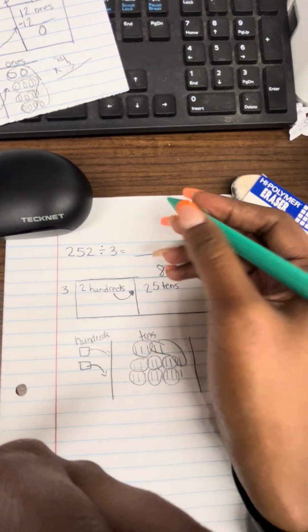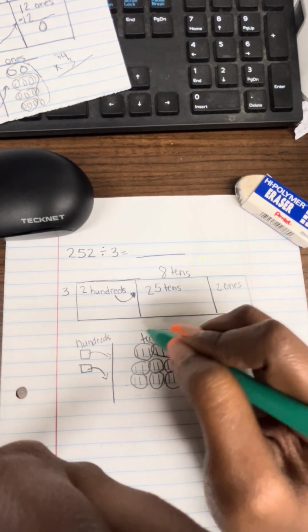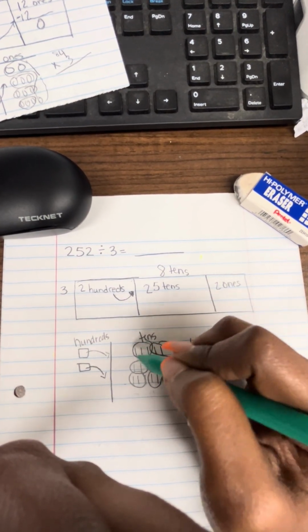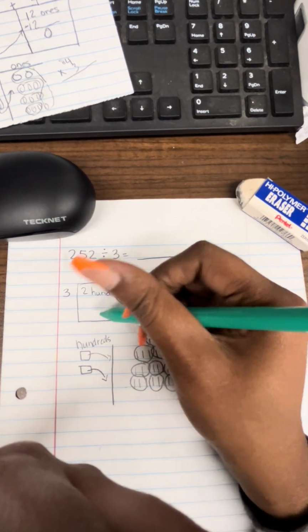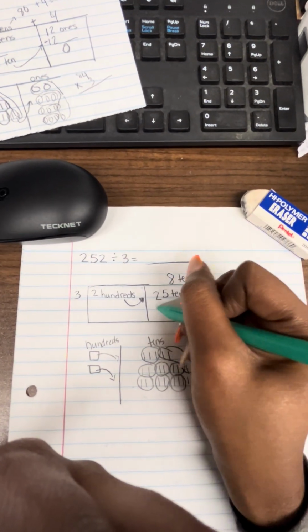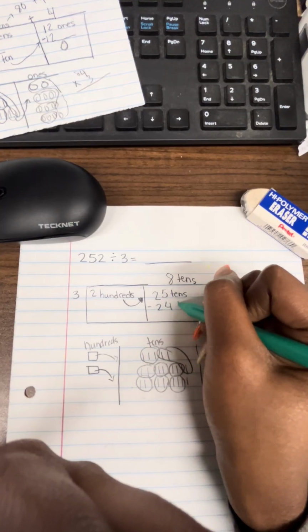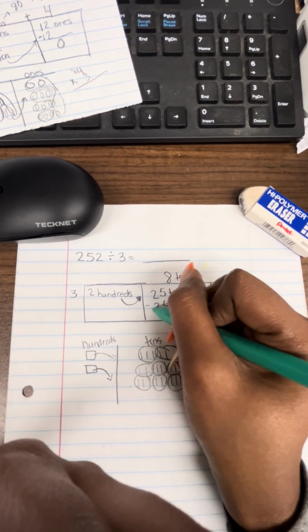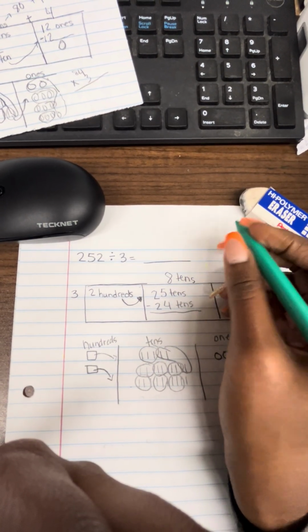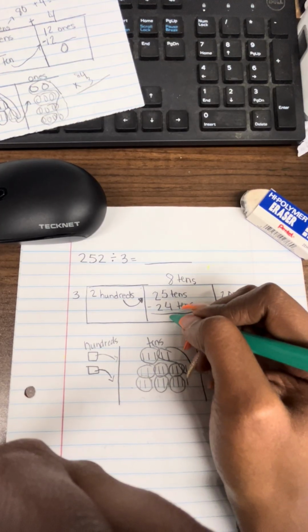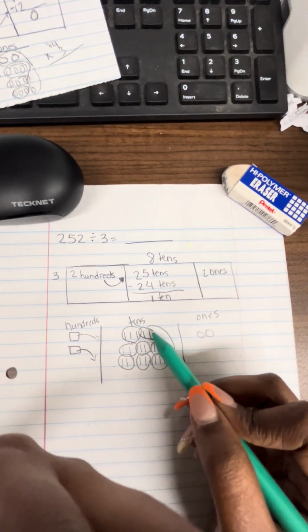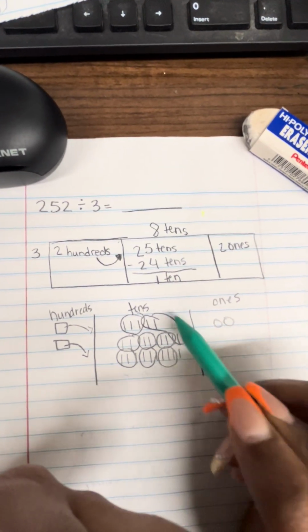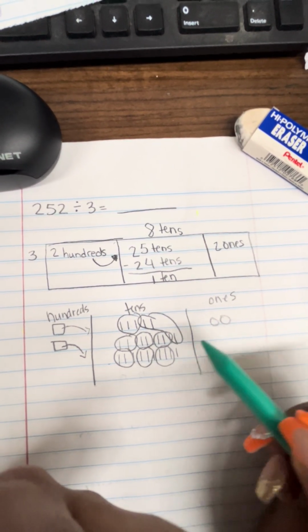So I'm going to show how many did we use. How many tens did we use all together to make groups of 3? We used 24 tens. 8 times 3 is 24. So I'm going to subtract 24 tens because I used 24 tens to make groups of 3. And now we have 1 ten left. And it should show here in your place value chart, in your pictorial model.